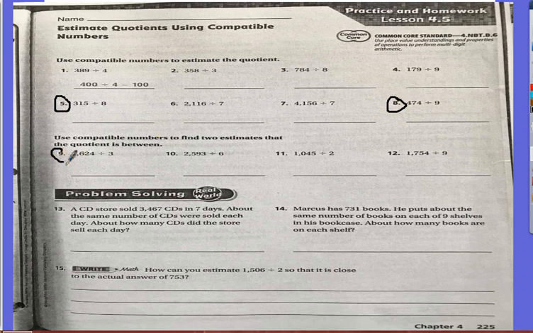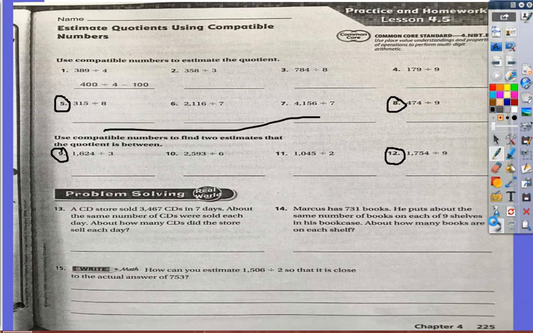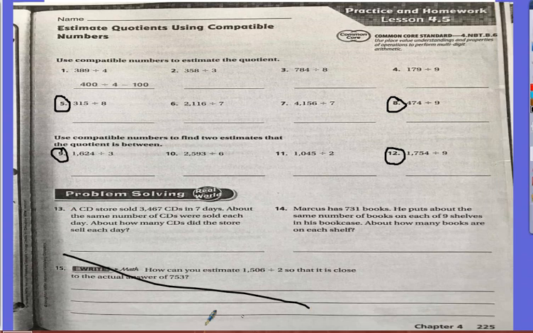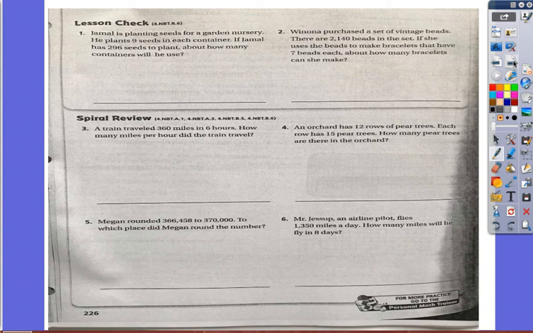And do 9 through 12. Okay, all the way through. And then I want you to do, let's have you do number 13. Okay, and then come back and we'll do one side.